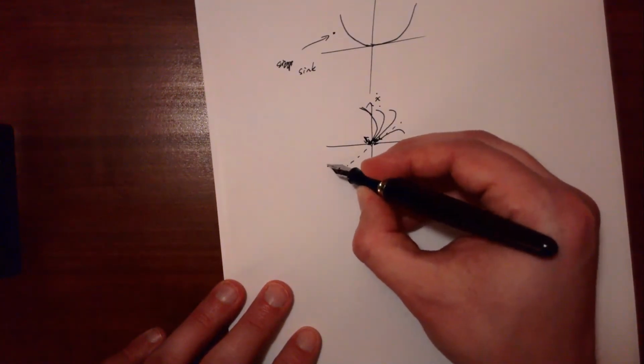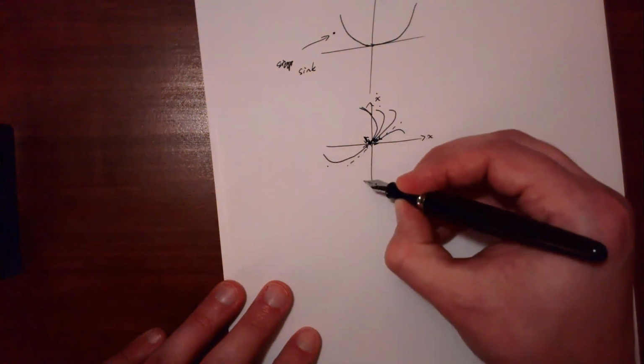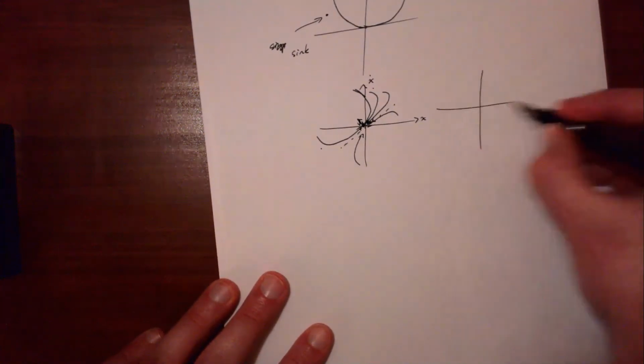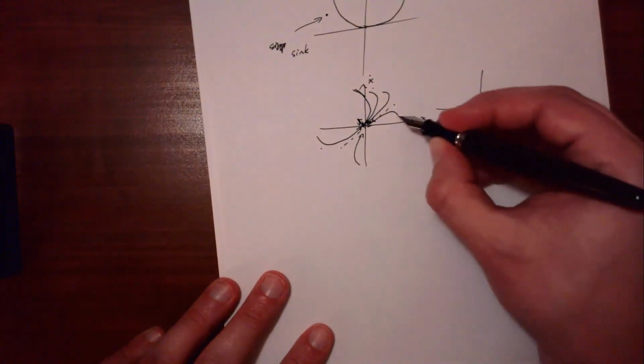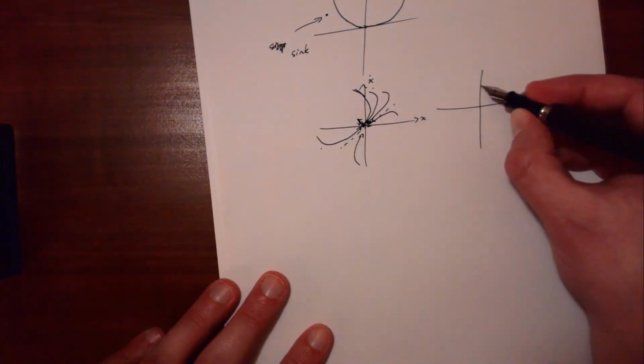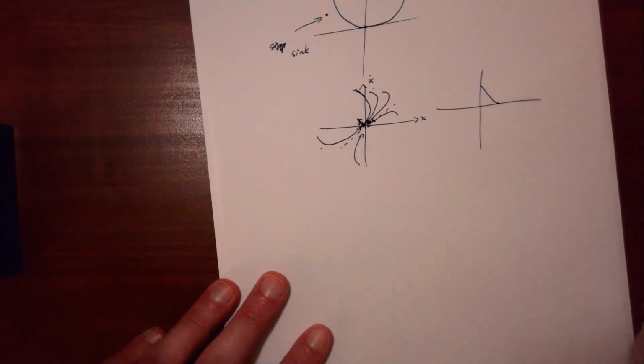So what this means is basically we've got too much friction for this to oscillate. So then what happens is if we follow the path of one of these x's, it's just going straight down to 0, no oscillation.